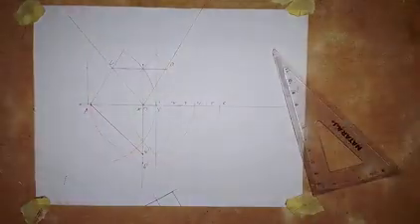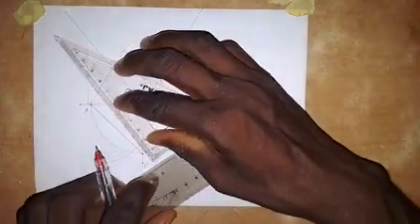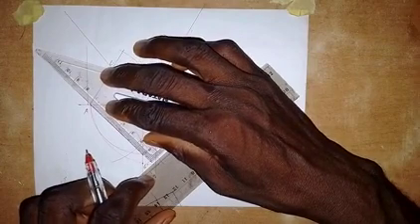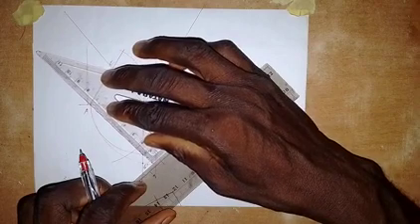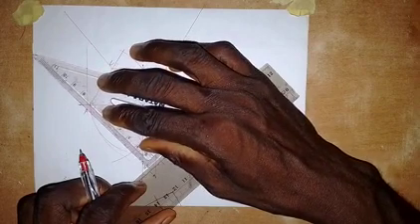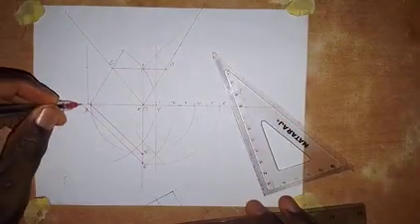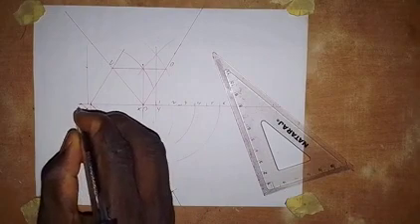Then I will take my set square, setting the set square here like this, with the ruler in support. I will shift the set square to 6 prime. Then I will draw a line. It meets this line at this point, and this point is point A1.